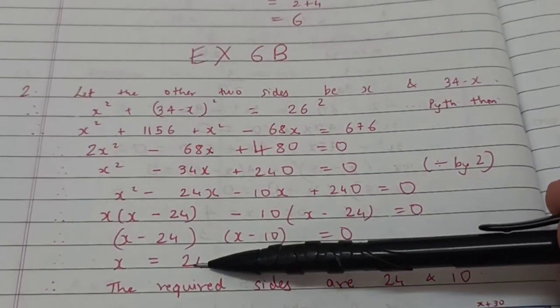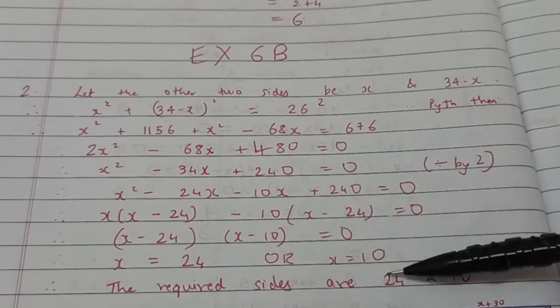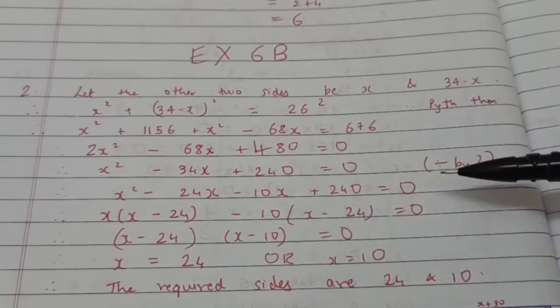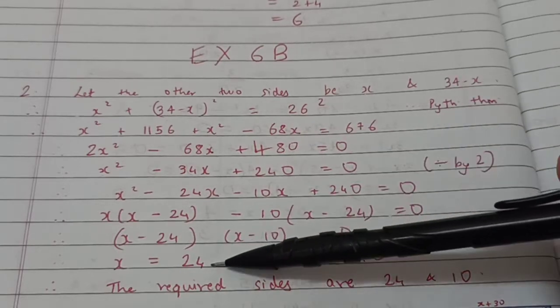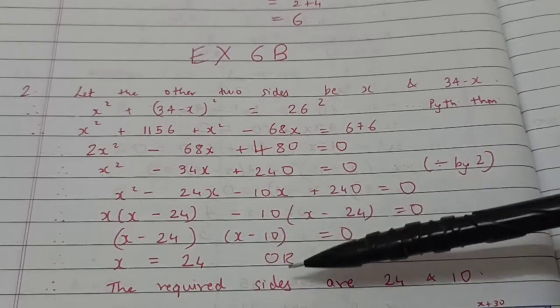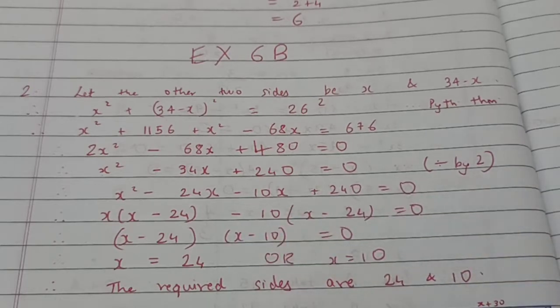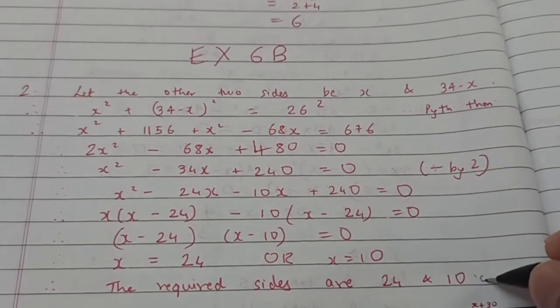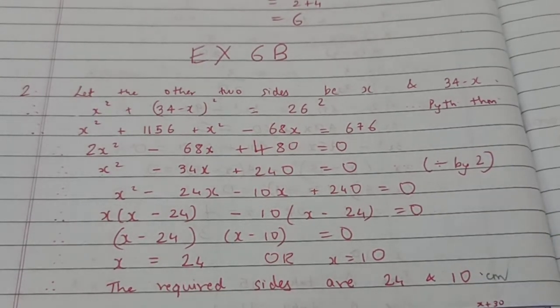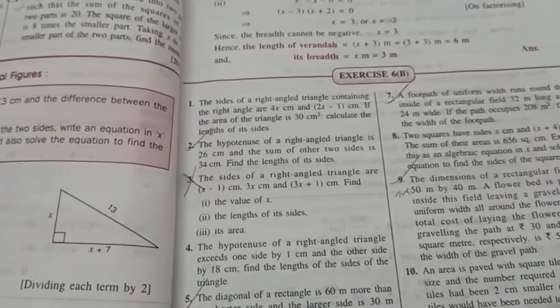If one side is 24, the other would be 10 because the sum is 34. And if the first side is 10, the other one would be 24. So the two sides are 24 and 10 respectively. Make sure you mention centimeter. Next, cancel the third sum.